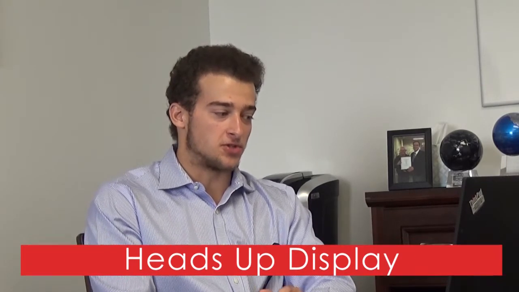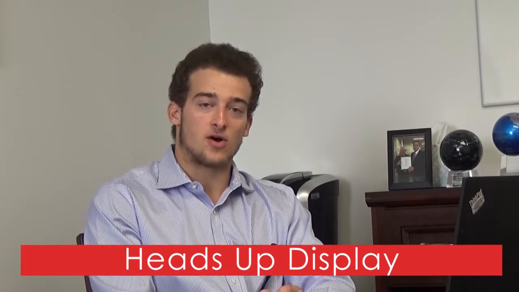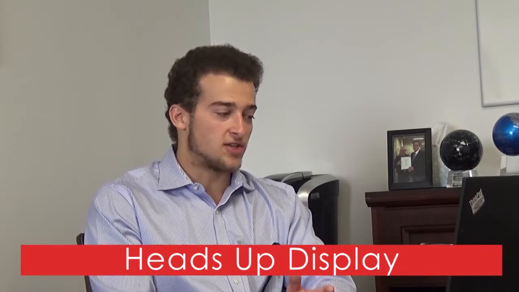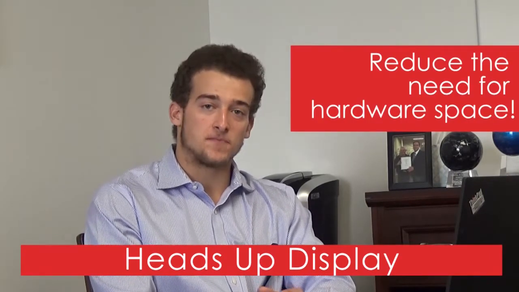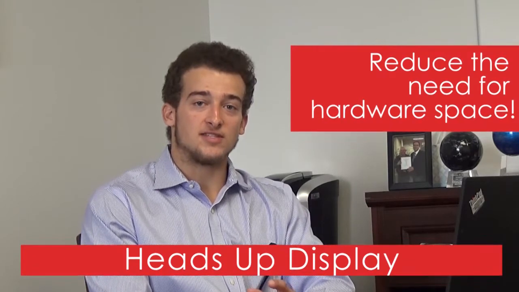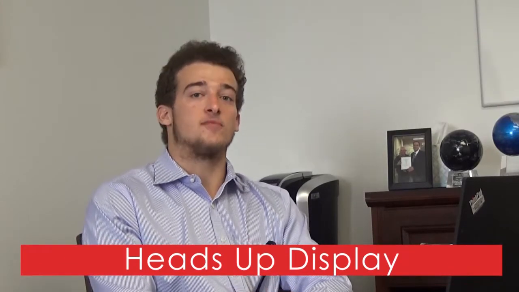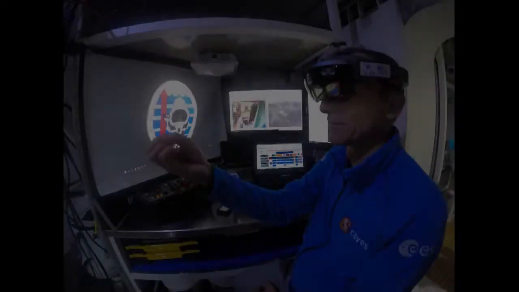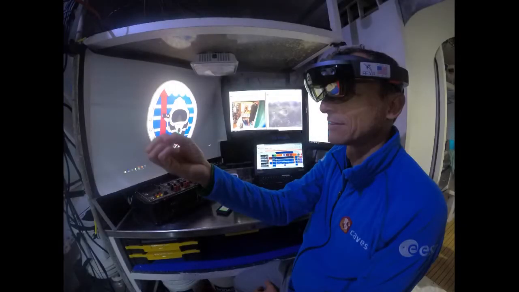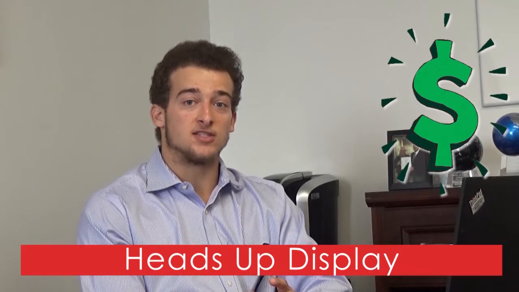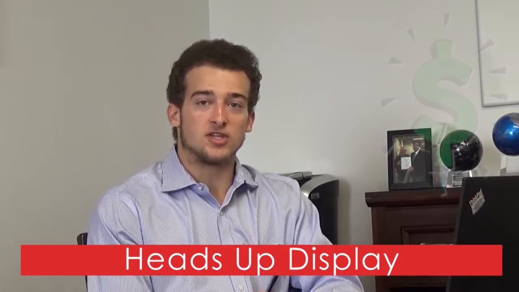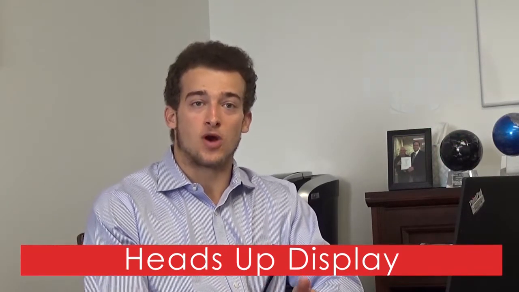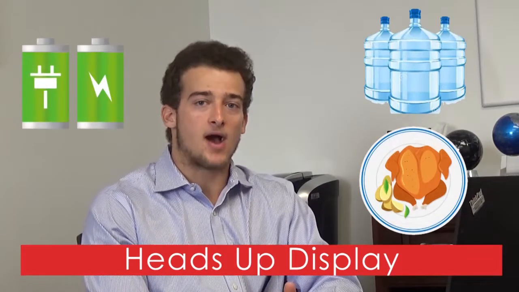The use of this digital display in the form of the Microsoft HoloLens would significantly reduce the need for hardware space. Hardware space on a spacecraft is heavy and expensive. It costs a lot of money for us to get things out of orbit if it weighs a lot. So if we could use the Microsoft HoloLens to create a digital heads-up display instead of using physical screens or computers, it would save NASA a lot of money in space. This money could then be put towards water storage, food, battery power, anything else.